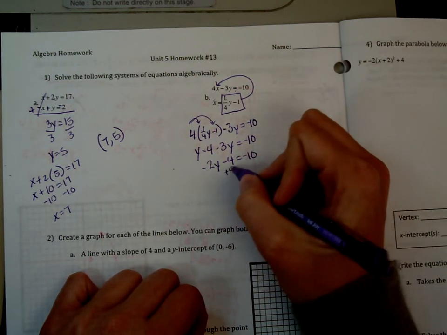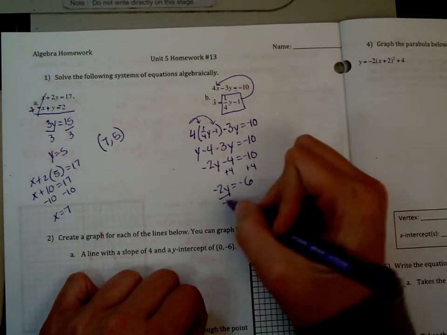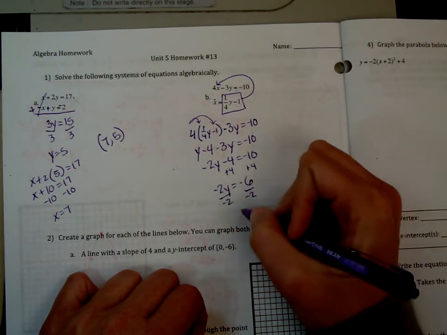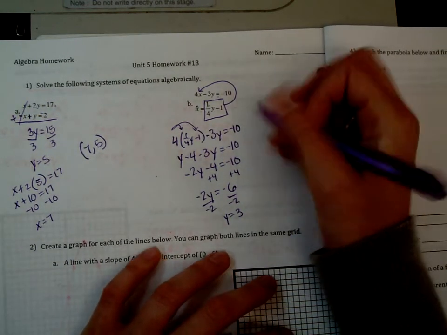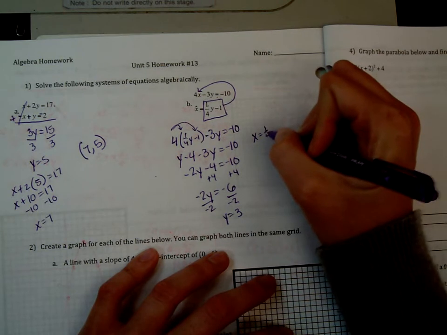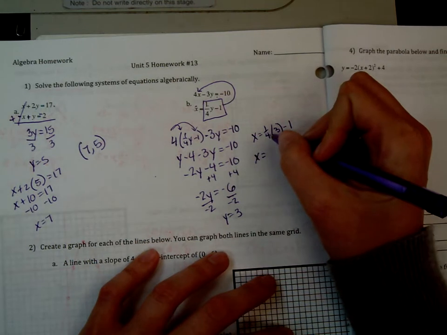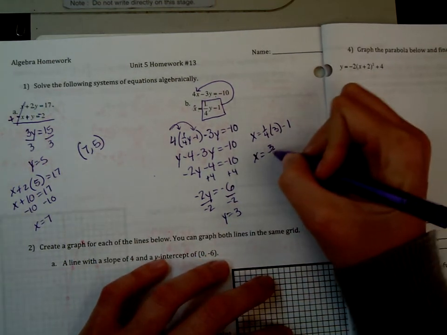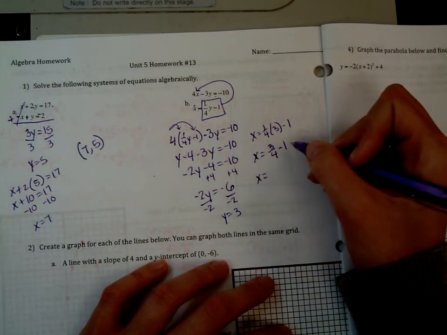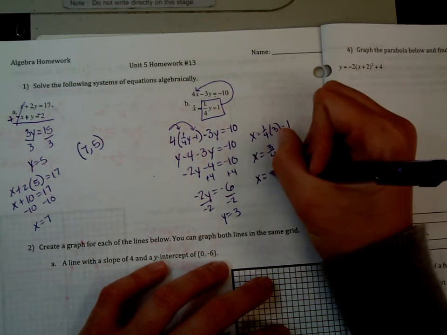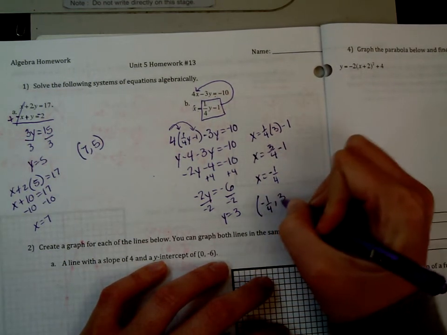Then I'll add 4 to both sides. Negative 2y equals negative 6. And we get that y equals 3. Now I plug it back in. So I get x equals 1/4 times 3 minus 1. 1/4 times 3 is 3/4. 3/4 minus 1 whole is negative 1/4. So this would be (negative 1/4, 3).